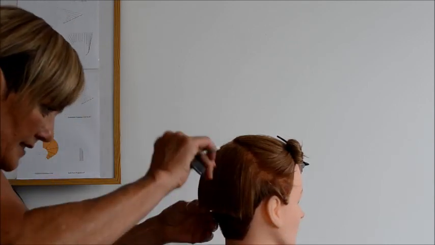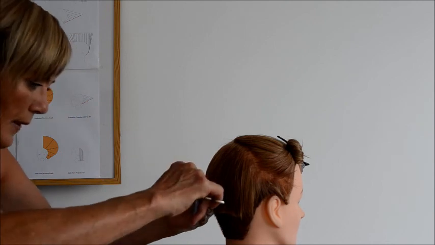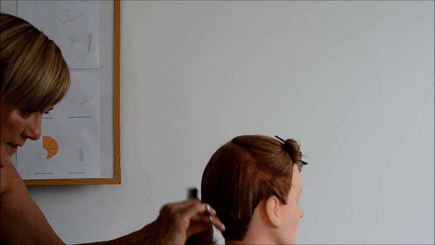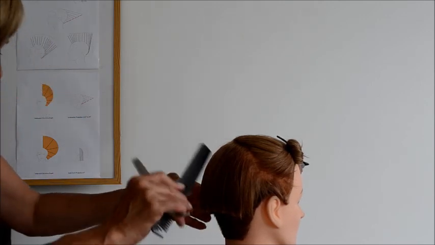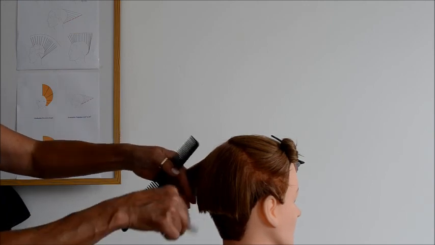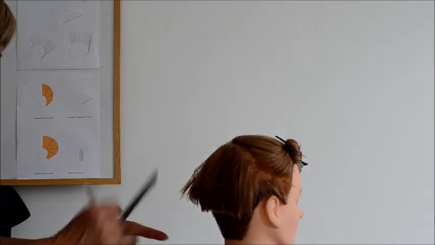Now that's a slicing technique, and you can use that either from underneath or from above. So if you come from above, you're slicing down. When you're coming from underneath, as I showed you earlier, you're holding the razor perpendicular and you're slicing up and over.